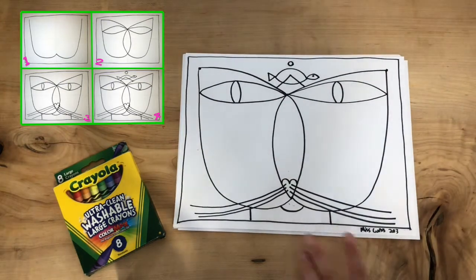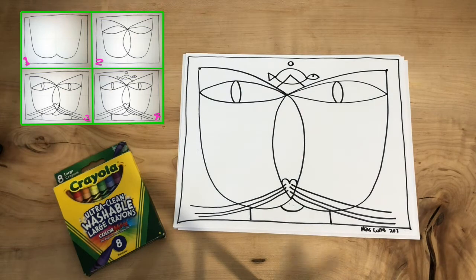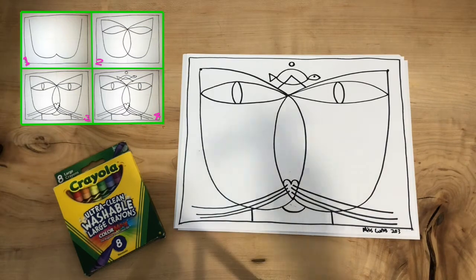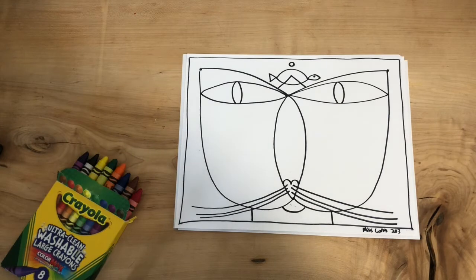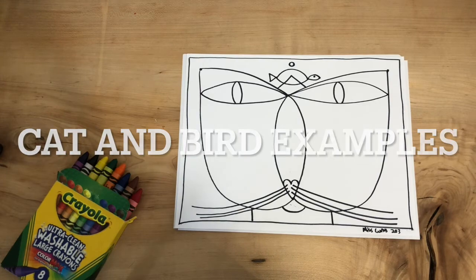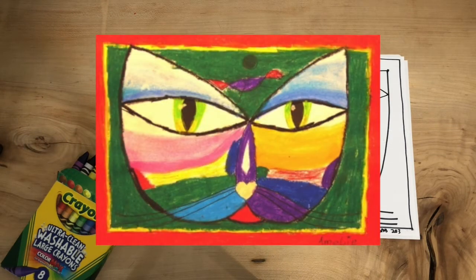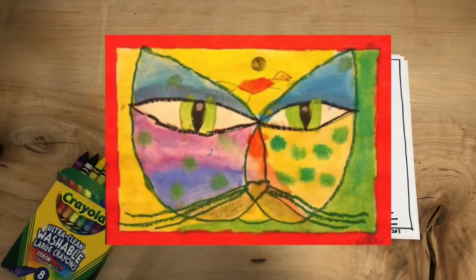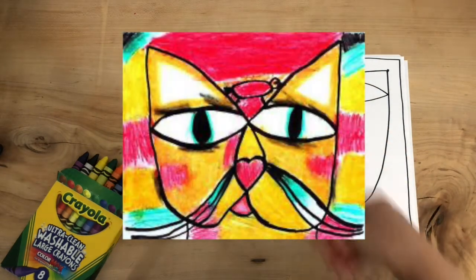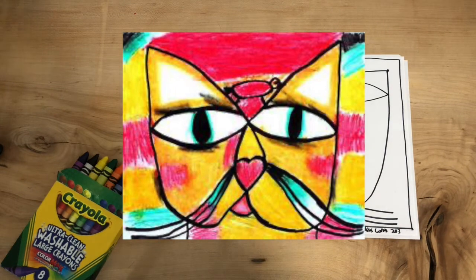Okay? All right, so now that we've drawn out our Paul Klee inspired cat and bird, we can start to add some color. So this is when it gets really fun. So you can go ahead and color in your Paul Klee cats how you'd like. I'm going to put some examples up here on the screen. I am going to be using yellow, orange, purple, and I'm going to show you how this looks. I'm going to use a little bit of green in the eye as well, and I'm going to pull out some black for the eye too. So I am excited to see how yours come out.